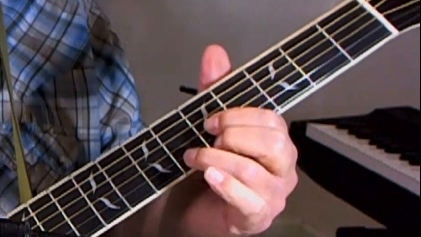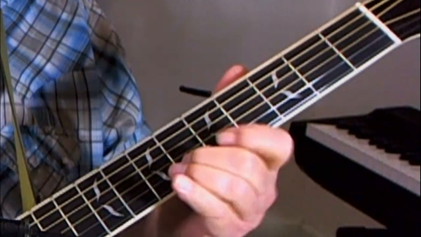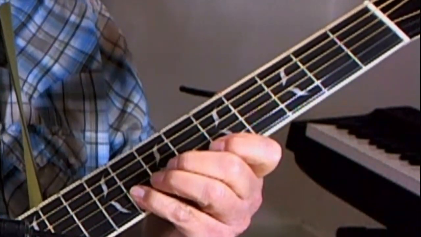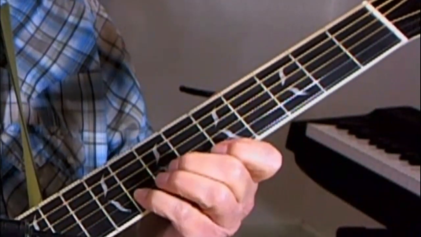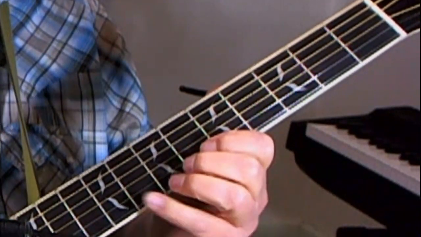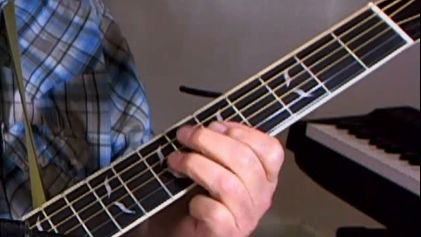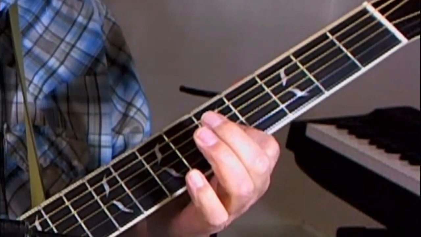Right there, you're thinking of an F chord. Okay.